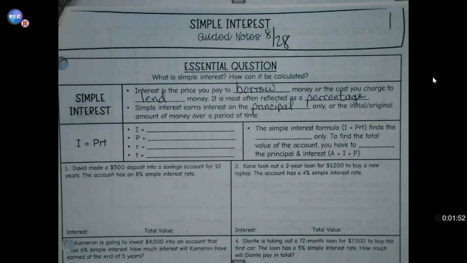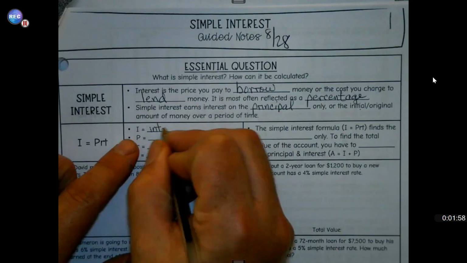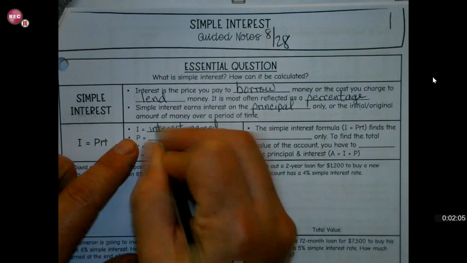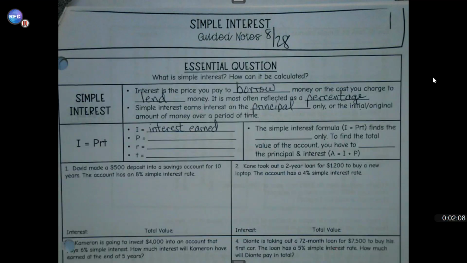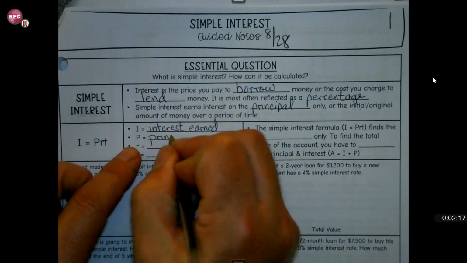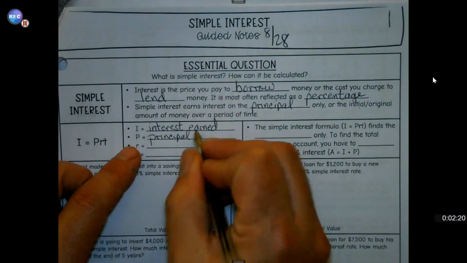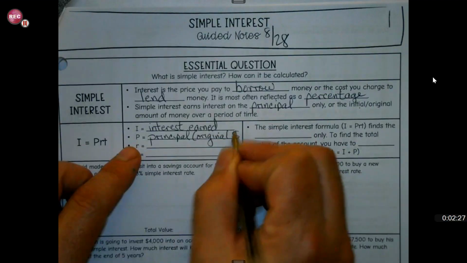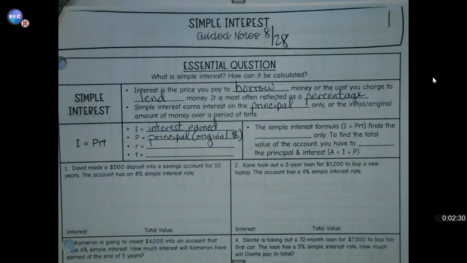So we'll take a moment here to actually talk about what the different parts mean. I stands for the interest earned. How much interest is going to rack up over whatever amount of time it is. P is going to be your principal, otherwise known as the original money that we started with, whether we're earning interest on it or paying interest out against it.